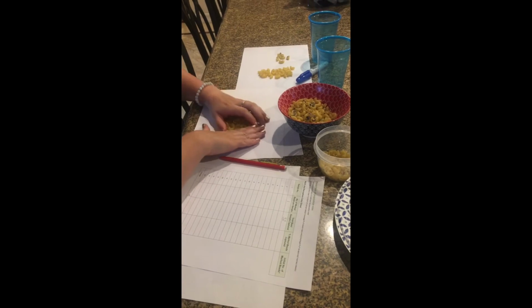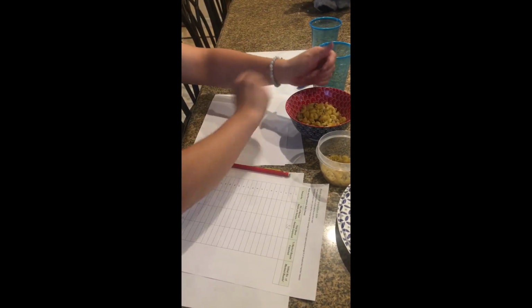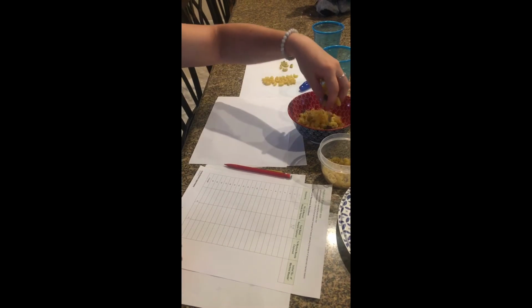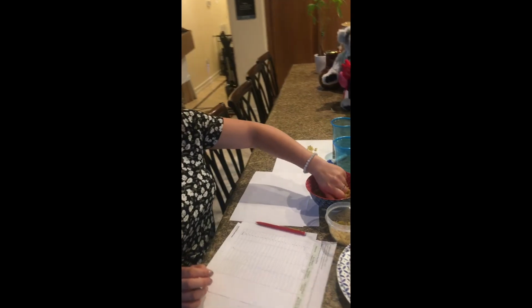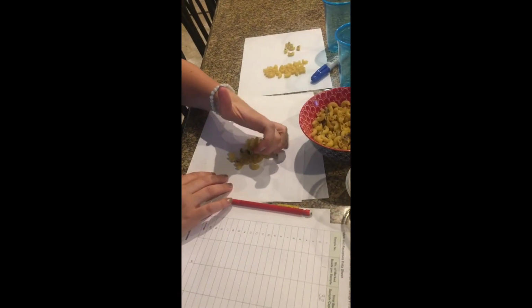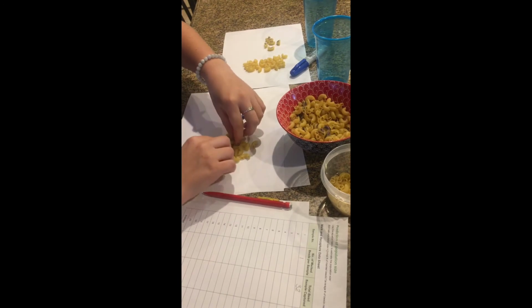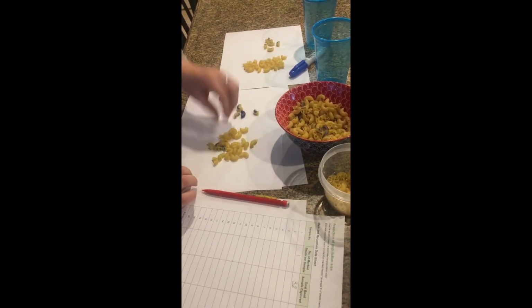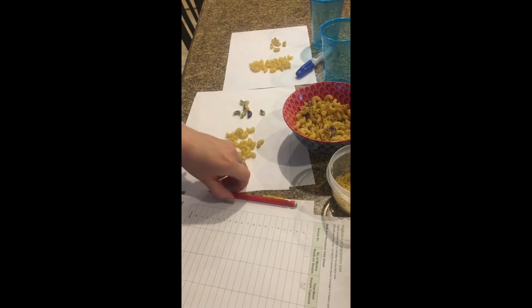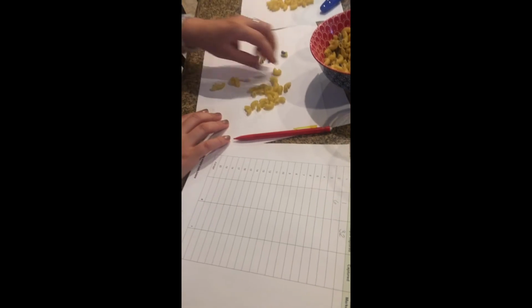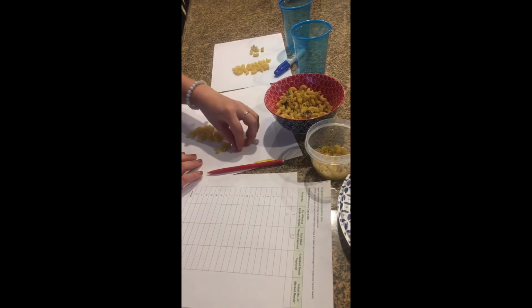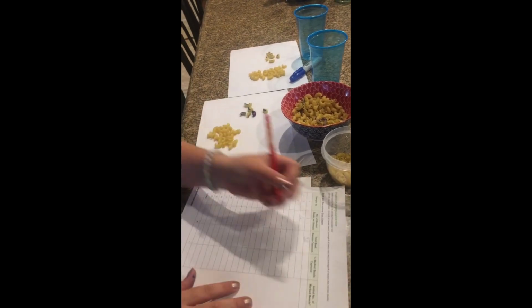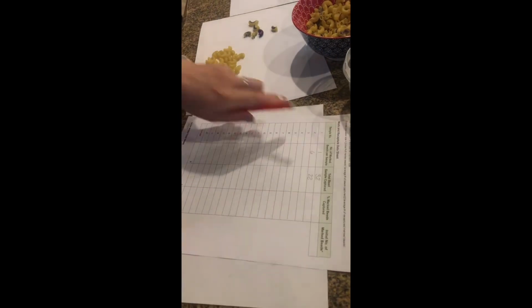And then I'm going to put this all back in. And I want to make sure I mix it up real well so that I get a better sample size this time. And I stick my hand in, got another handful, and then you just do it over again. So 1, 2, 3, 4, 5, 6, it looks like. So then I put 6 here and then count the rest. It's 2, 4, 6, 8, 10, 12, 14, 16, 18, 20, 22. So that one was a little smaller, but it's still good.